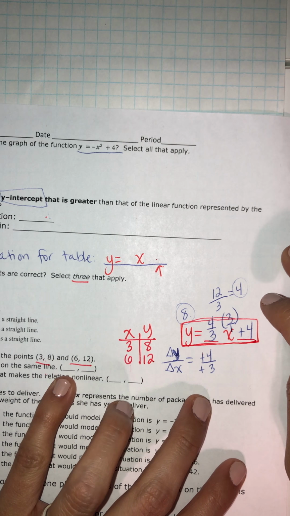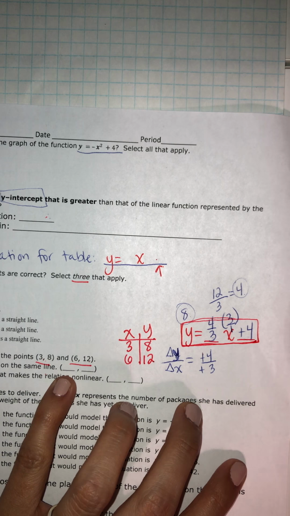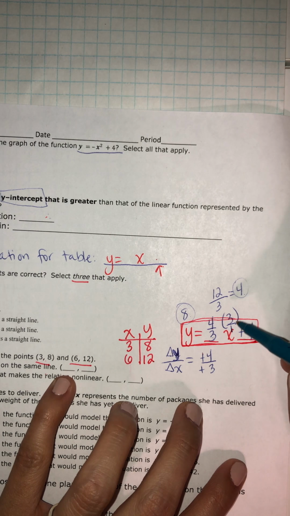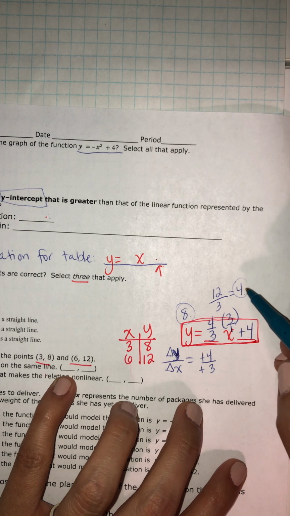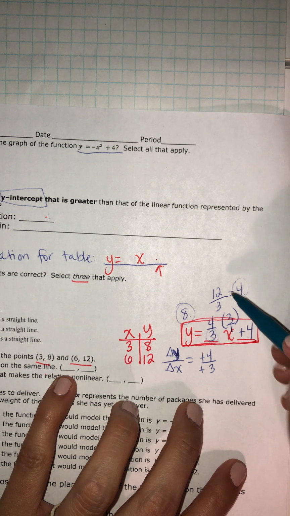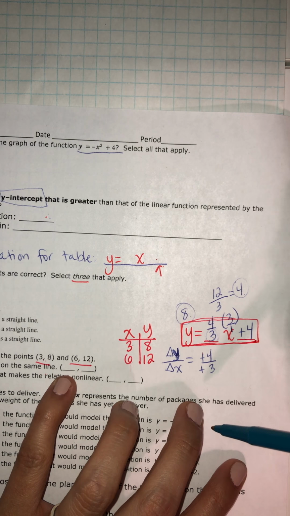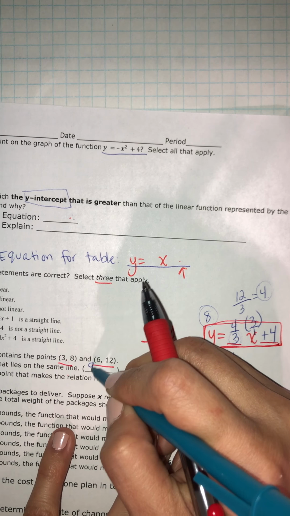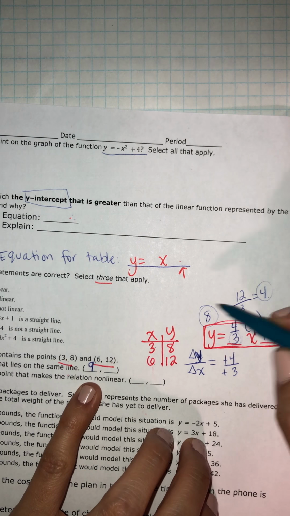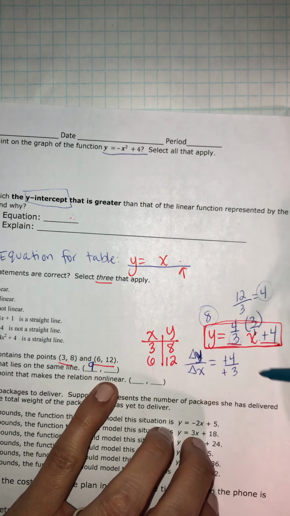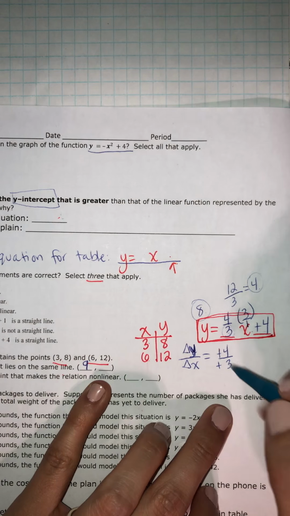I need to find another point that lies on the same line. So it can be any point. Remember, a line is made of an infinite amount of points. You want to pick an x that is a multiple of 3 because you're going to have to divide by 3 because of this one. So we've already used 3 and 6. The next one we would use could be 9. So on this first line, we're going to put 9. So all we have to do is plug in 9, multiply, add 4, and then we get our y.